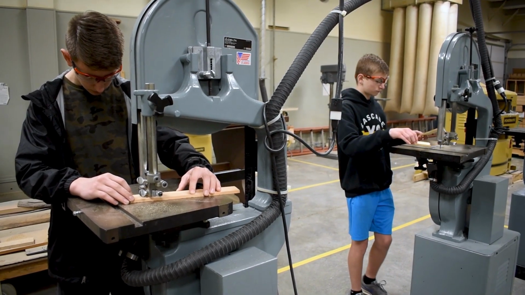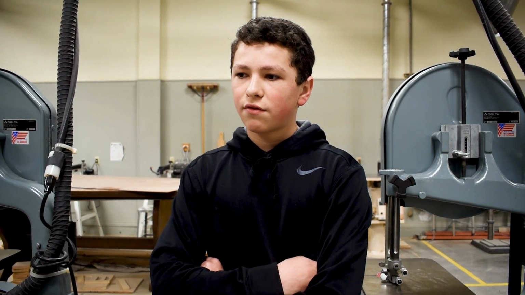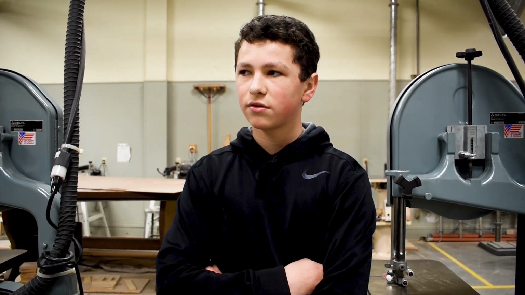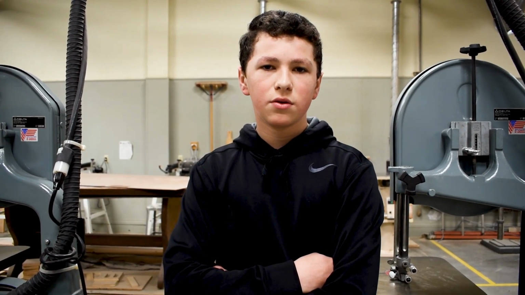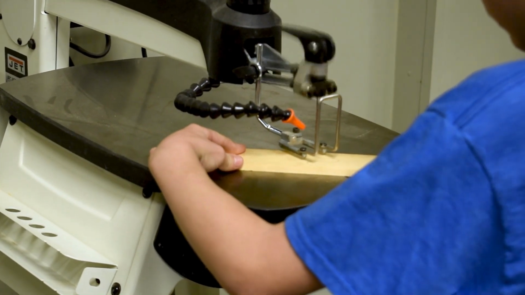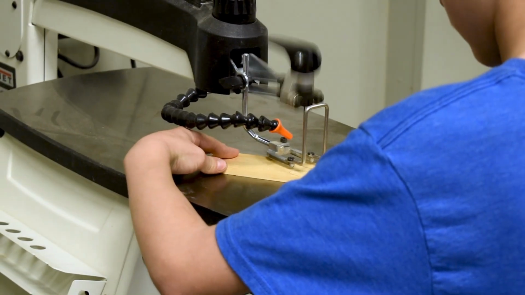I think my favorite thing about woods is honestly just using a lot of the machines, because a lot of kids don't really get to use a lot of expensive power tools and things like that in their homes. And so when you get to use these machines, it's a whole different experience, and you're working with wood, so you're gaining a skill while you're doing it. It's a new experience completely, and you're not gonna find it anywhere else.